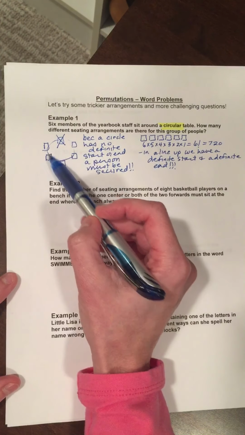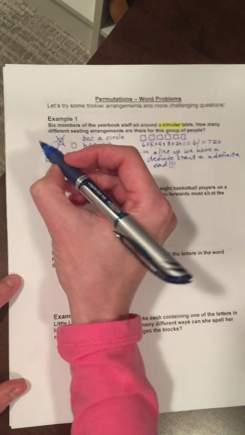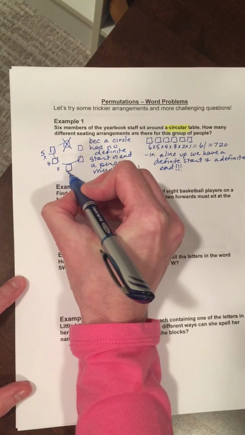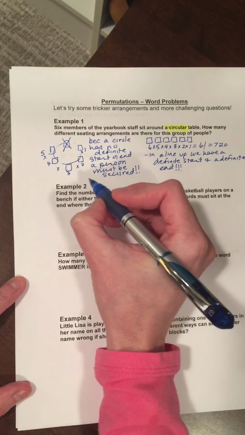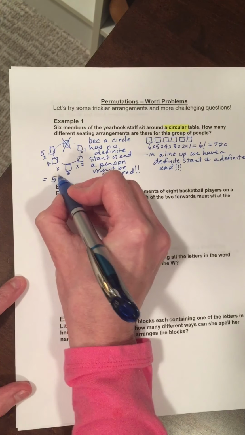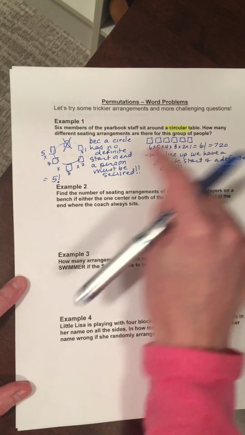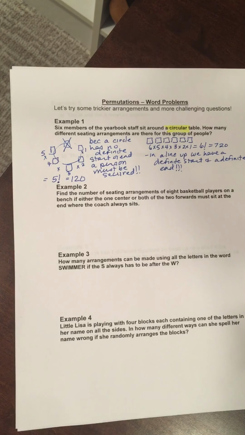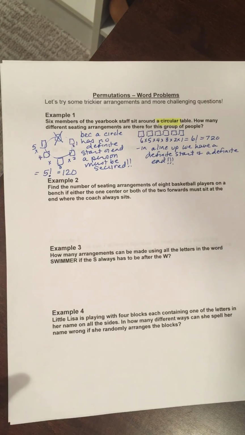That means these other people, these 5 people, can move. So how many choices? 5. How many choices? 4. How many choices? 3. How many choices? 2. How many choices? 1. So the fact that this is a circular table rather than a table that's like a head table at a wedding changes it from a 6 factorial question to a 5 factorial question, because you have to secure the person. So that's just something that you have to remember about circular situations.